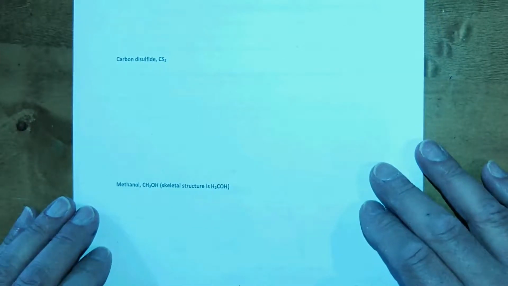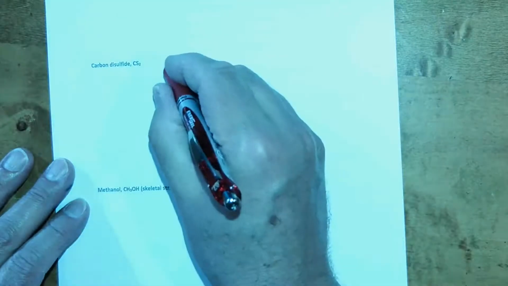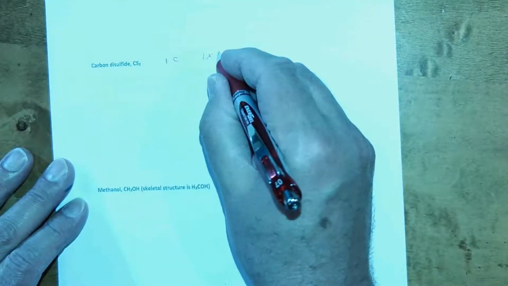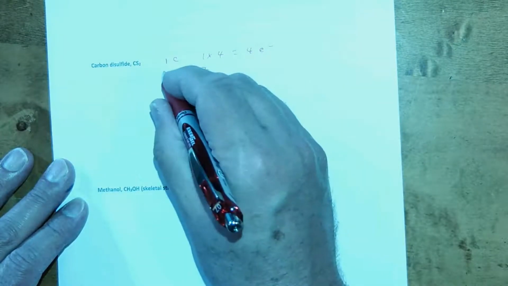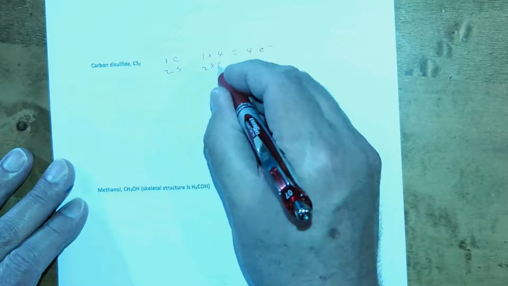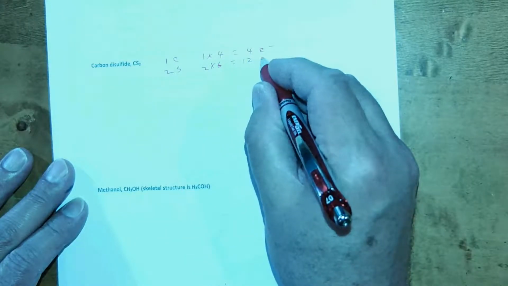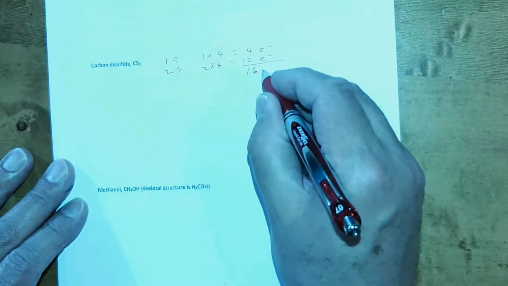Next one for us to play with is carbon disulfide, or CS2. Again, you might want to pause the video, see if you can work through this one on your own. I'll show you how to do it here in just a moment. So for CS2, one carbon atom, 1 times 4, that's worth 4 electrons. Two sulfur atoms, so that's going to be 2 times 6 is 12 electrons. Add this up, 16. So when we're done with this structure, we have to have 16 electrons.